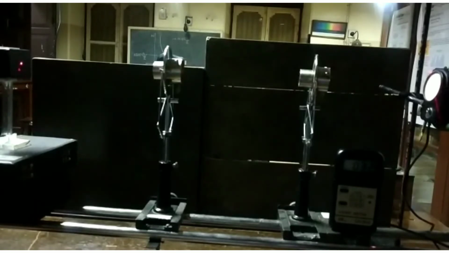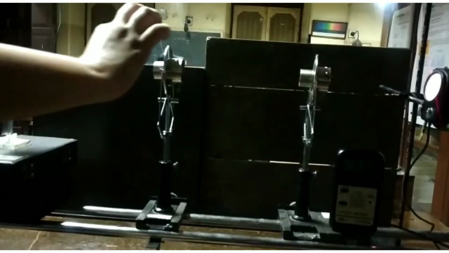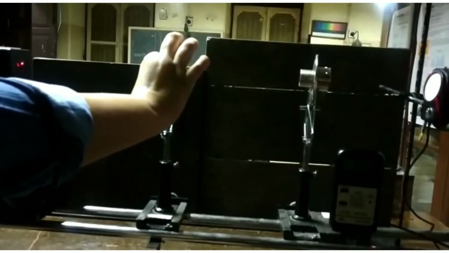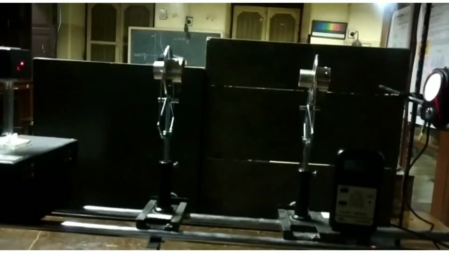Here I change the analyzer's angle by 5 degrees. Here I change the analyzer's angle by 10 degrees. And we observe a change in intensity. If you change it again by 10 degrees, then again you observe a change in intensity.